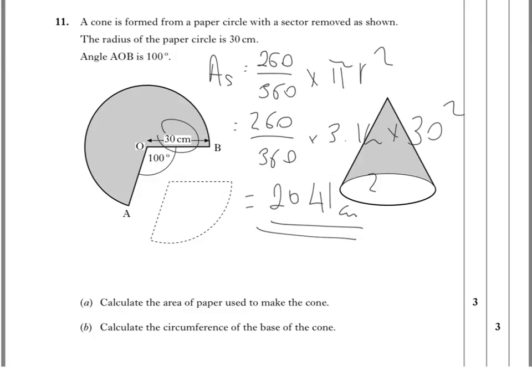Part B says calculate the circumference of the base of the cone. So we're looking for this here. Now if you think about it, the net of that shape, if it's folded up, then the circumference will be made from this bit here. If we fold this bit and this bit up, the circumference of the circle on the bottom will be given by that. So that's basically the length of the arc. So remember, it's 260 degrees again. So the circumference of the base of the cone will be given by the length of this arc.